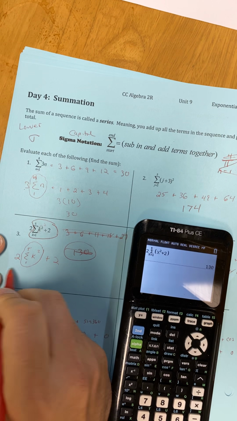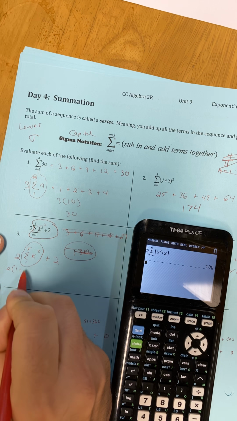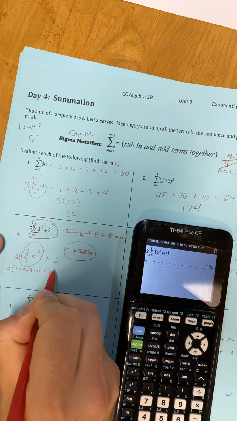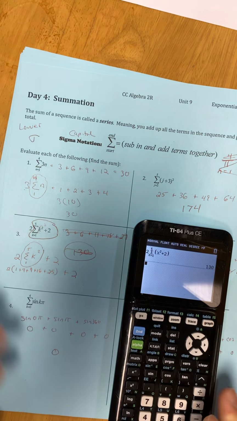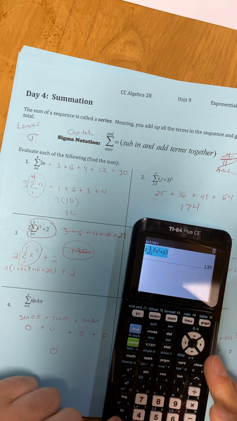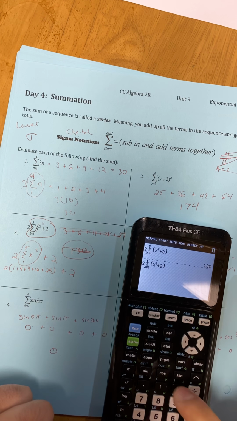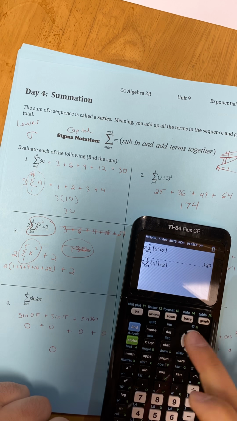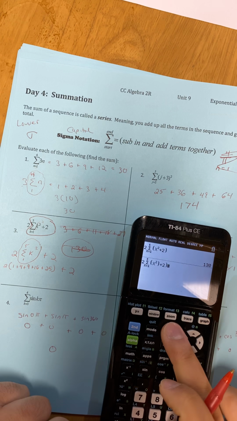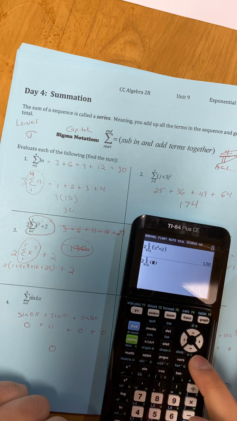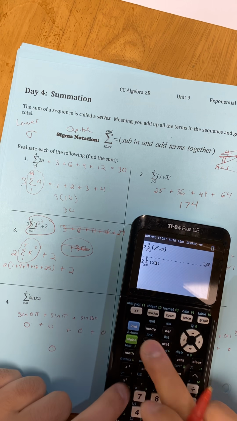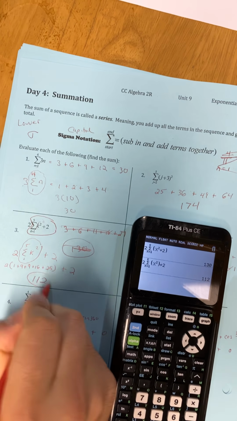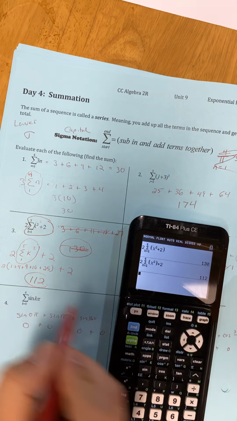So 1 squared is 1, 2 squared is 4, 3 squared is 9, 4 squared is 16, 5 squared is 25. All right, so actually I can just do this. Look at that, 112, which you would get by adding that, times it by 2 and then adding 2.